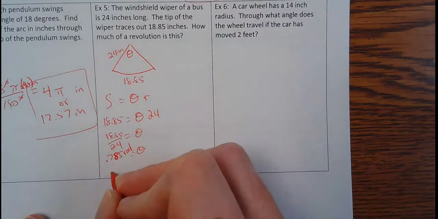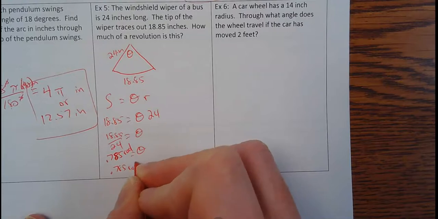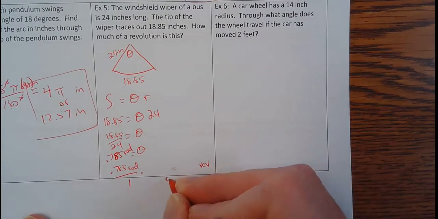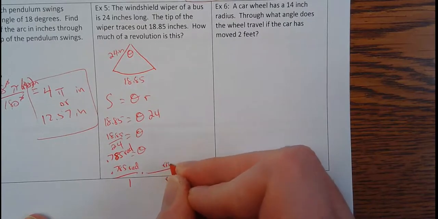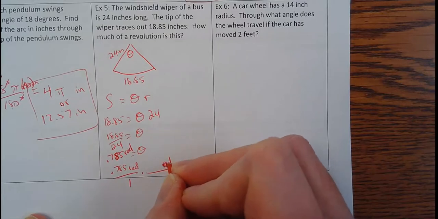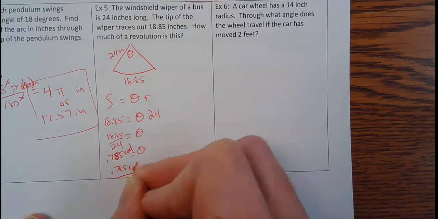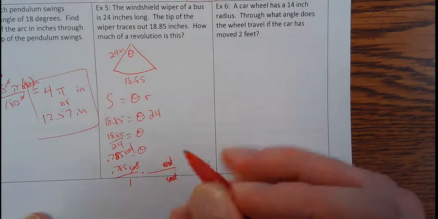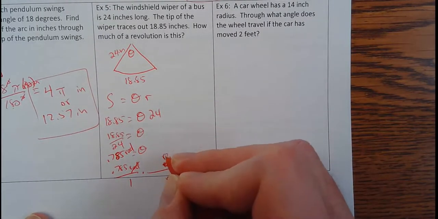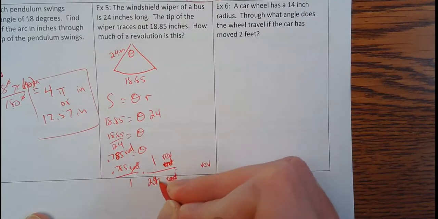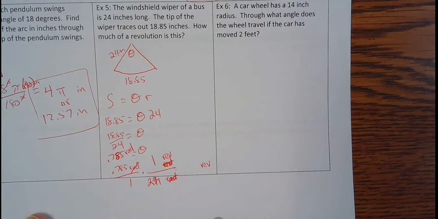Now I need to convert that, so 0.785 radians over 1. I want to know revolutions in my answer, so I need revolutions on top and radians on bottom. I said that backwards earlier. So 1 revolution is 2 pi radians. So I'm going to divide by 2 pi.